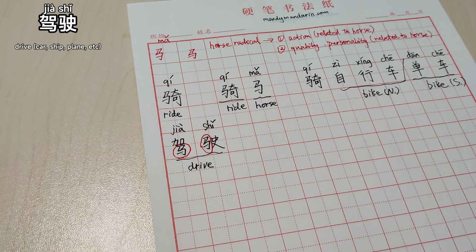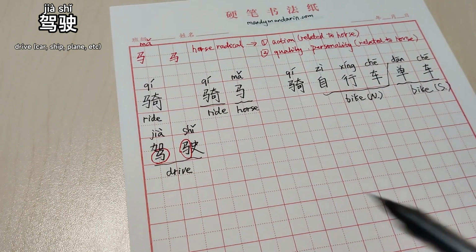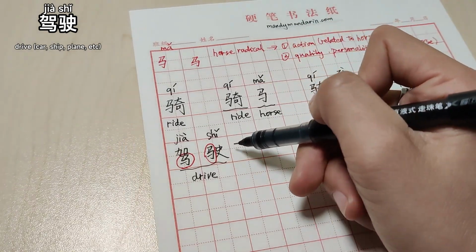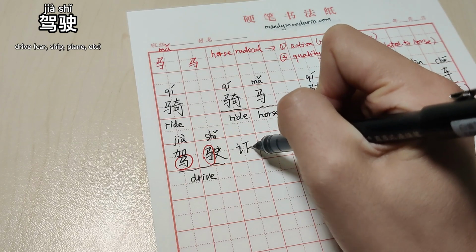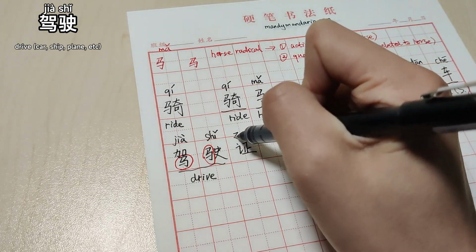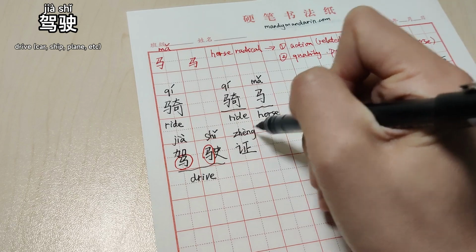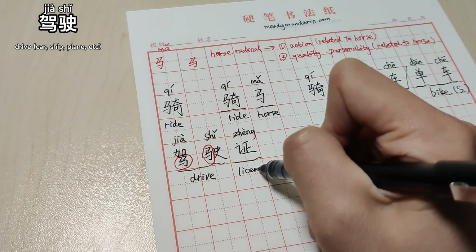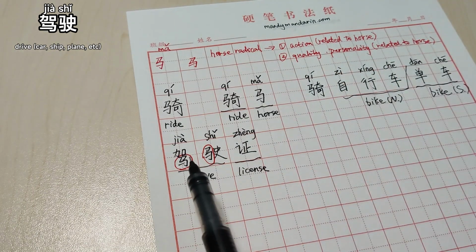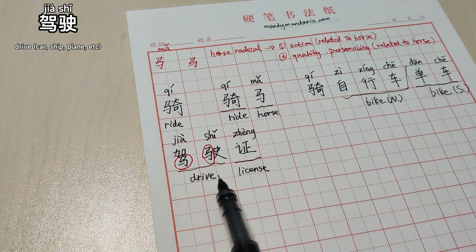So to say driving license, we would say 驾驶证. 证 meaning license. So 驾驶证 is the driving license.